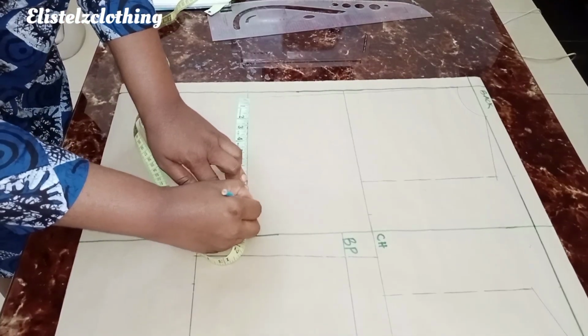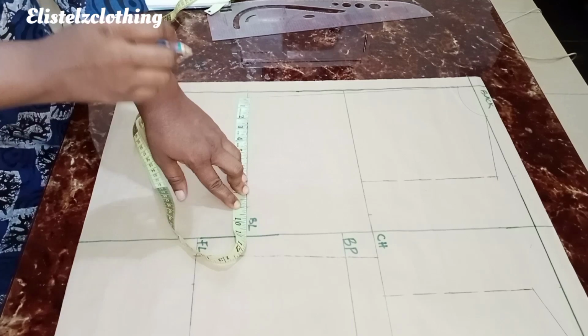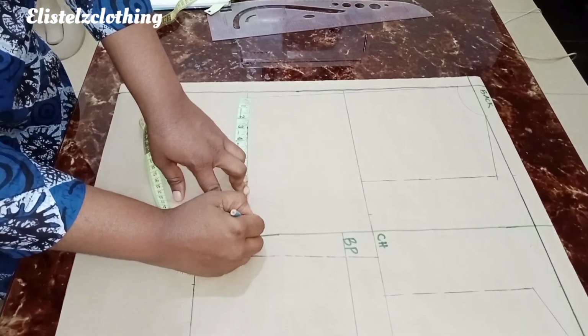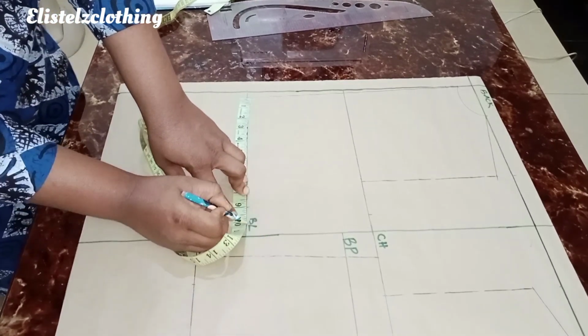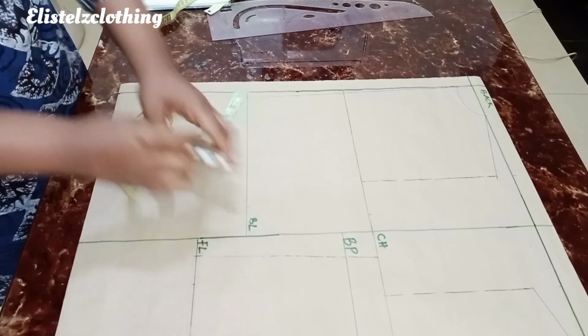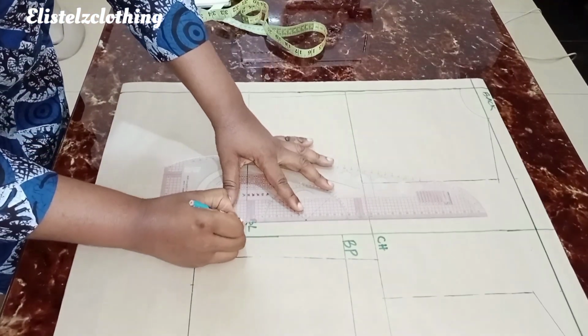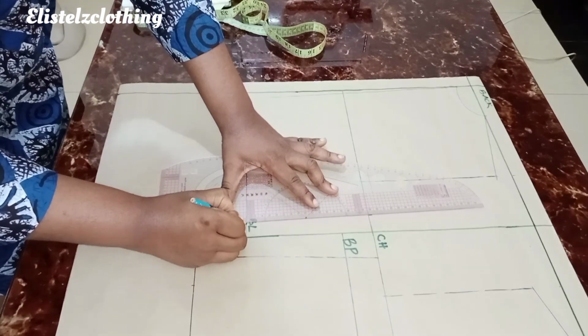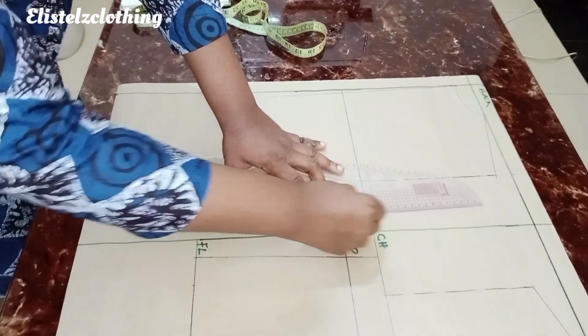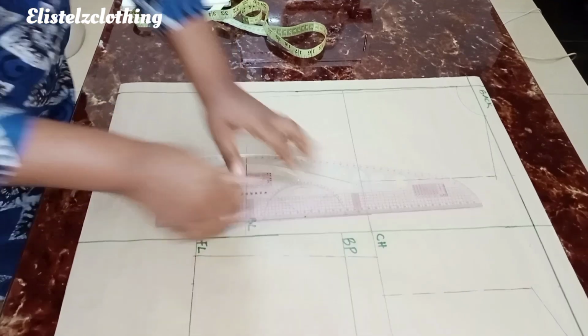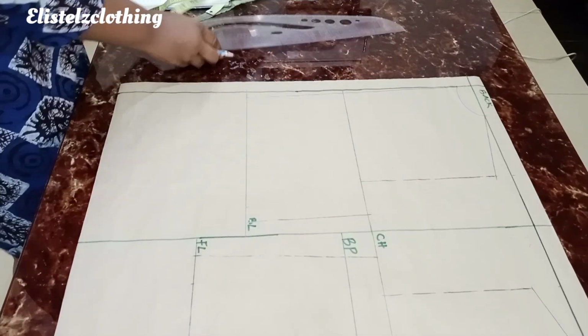Okay, now for the back, I like to use 1 inch allowance for my dart. Okay, and here's my 1 inch allowance for the dart. Okay, so here we have it. I'll go ahead and connect these measurements as well. Okay, and here we have it.